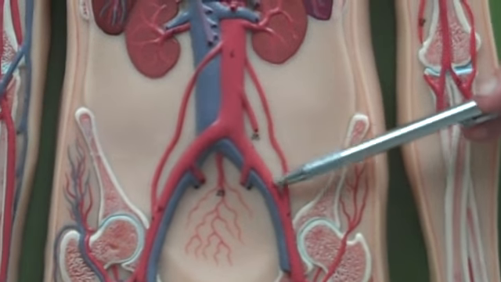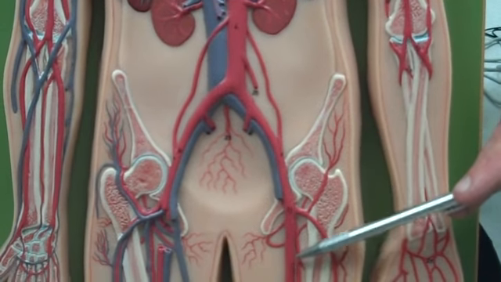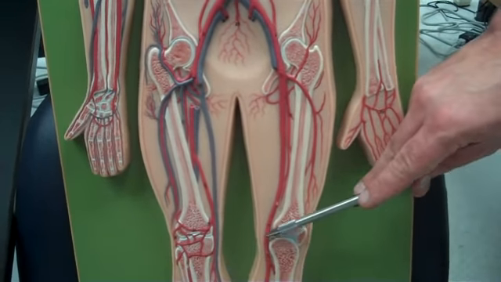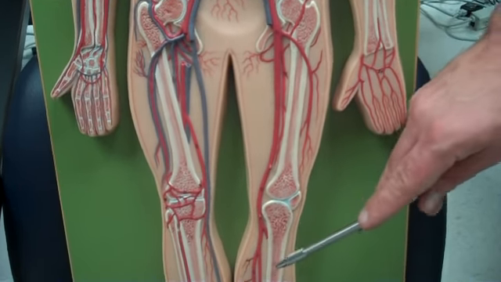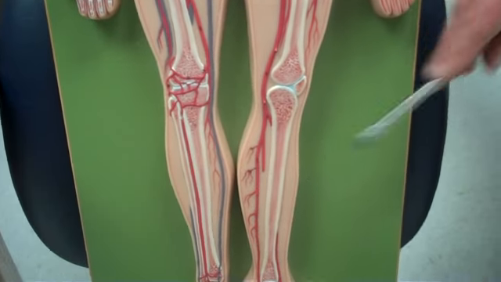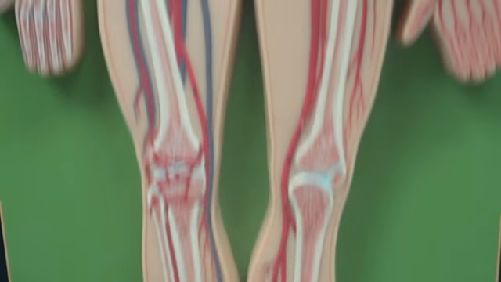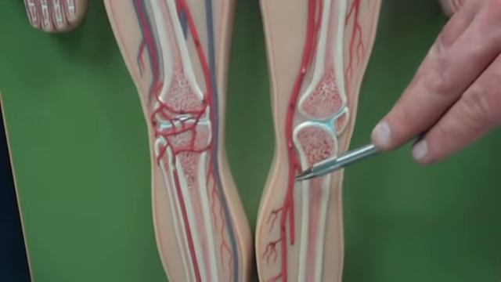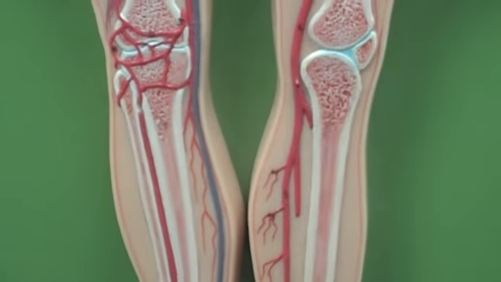Now, as they go down, once again, just like the arm, this thing changes names. Goes down here to the femur, it's the femoral artery. Goes here past the knee, it's the popliteal. And then it splits to become posterior tibial, anterior tibial. So basically, it does the same thing the upper arm does. It's common iliac, external iliac, femoral, popliteal, posterior tibial, anterior tibial.